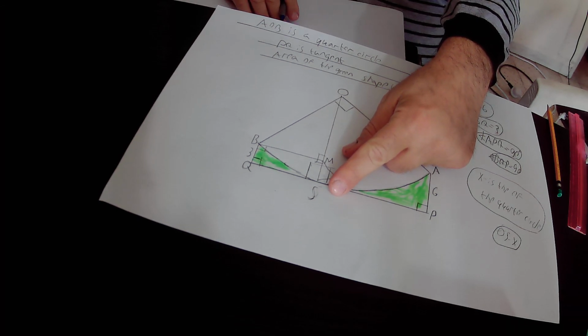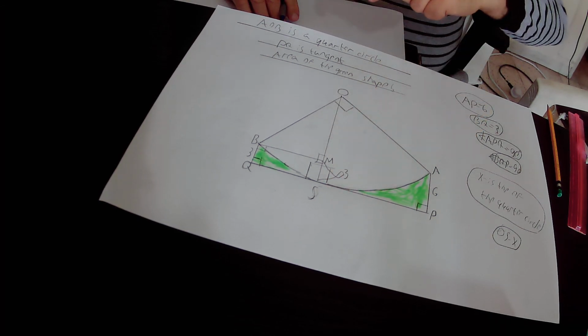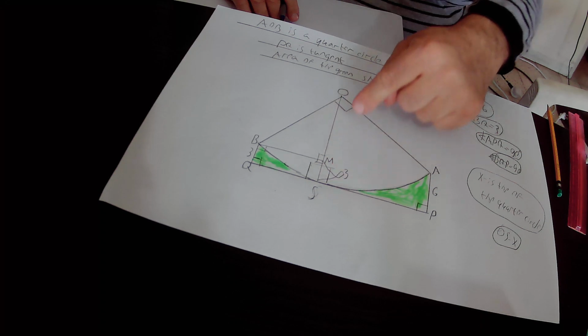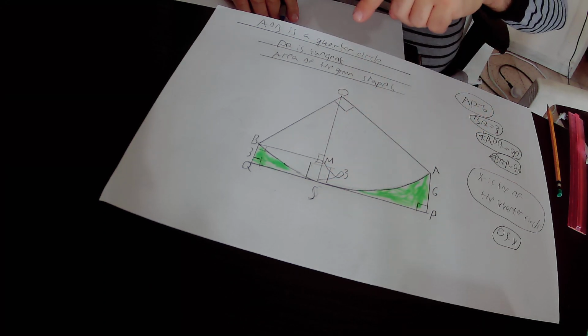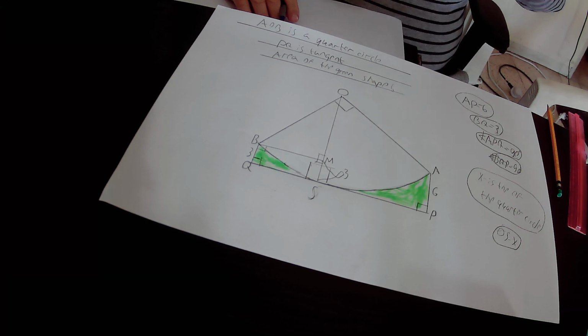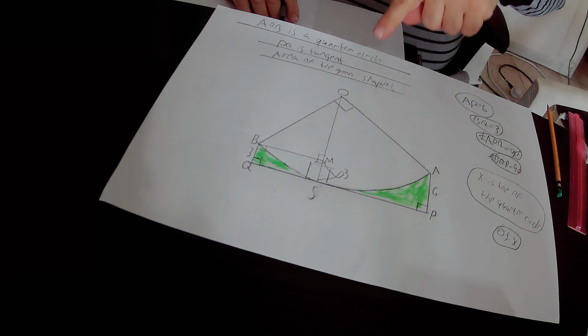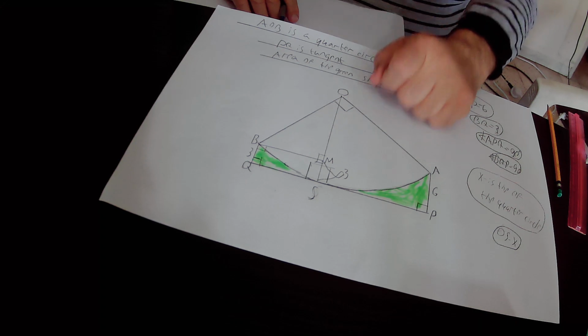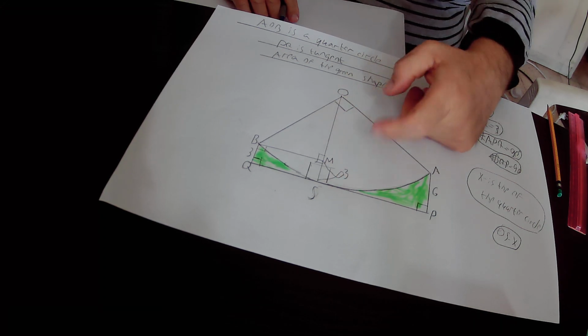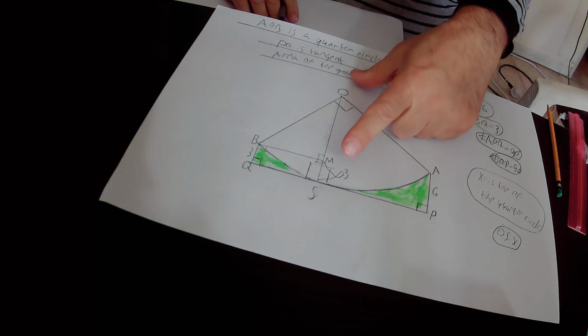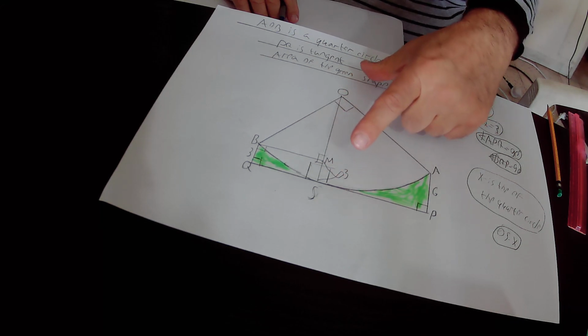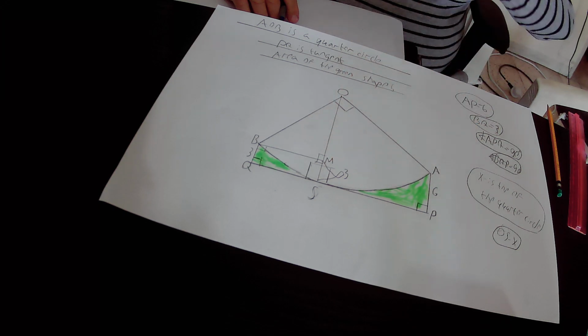Side MS is part of OS. OS is the radius of the quarter circle, it is absolutely a straight line. So MS is part of the straight line OS.